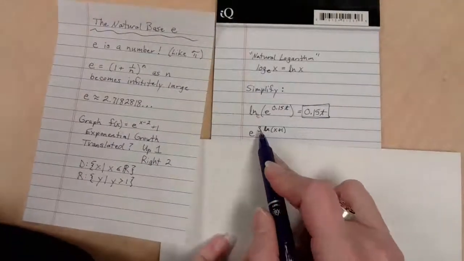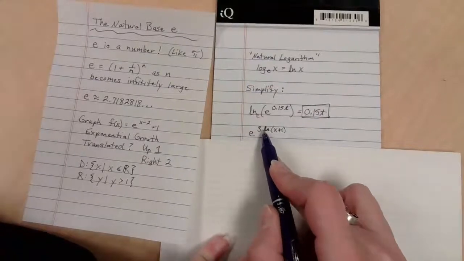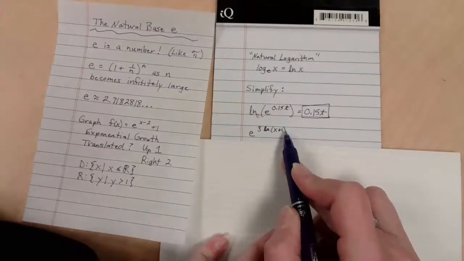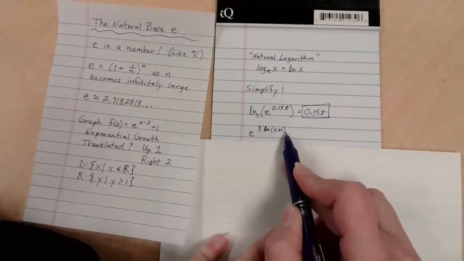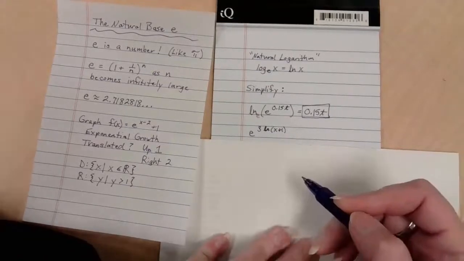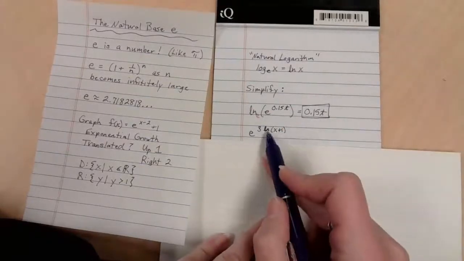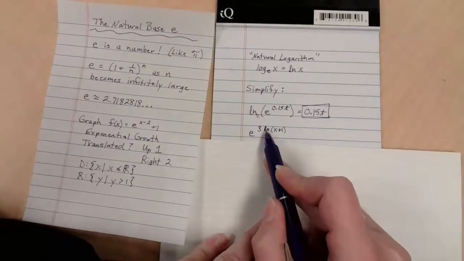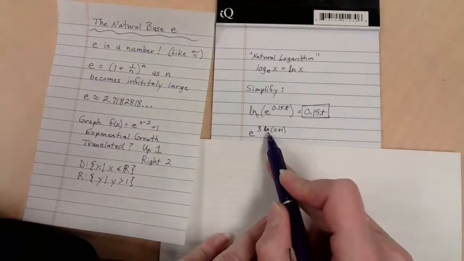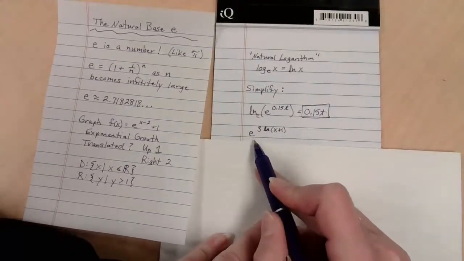e to the... this whole thing is the exponent: 3 times the natural log of x plus 1. That whole thing is the exponent for the e. Is it kind of like the last one? What do we see? I see an exponent with a base of e. I see a natural log, so that has a base of e. So that means I have both forms together with the same base.